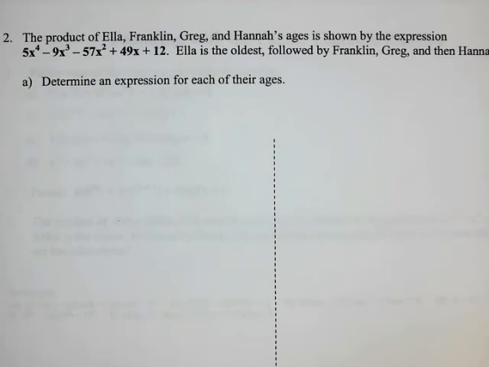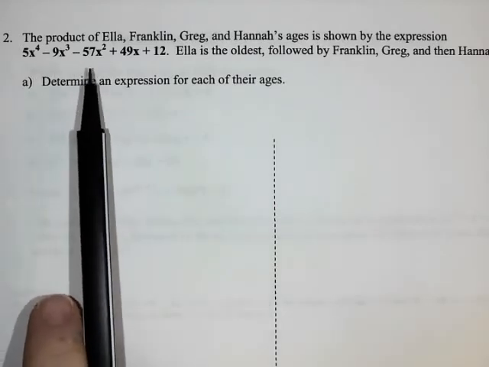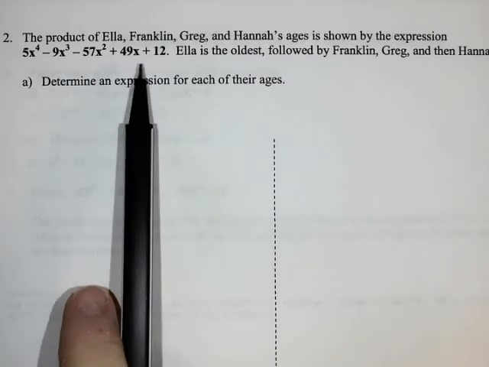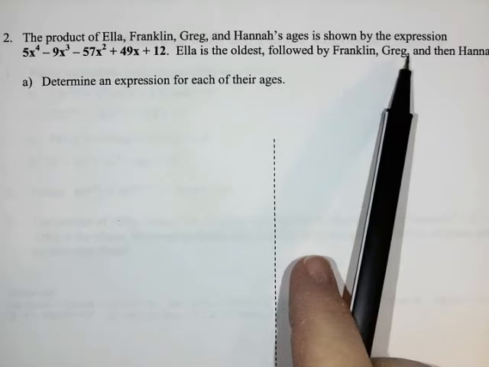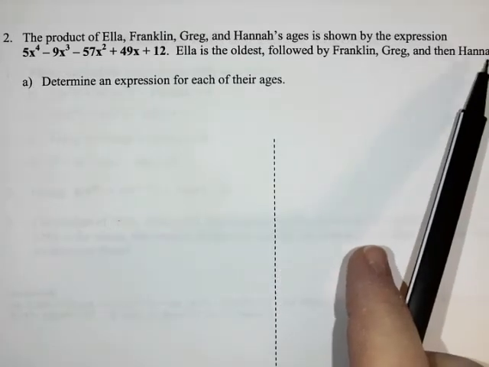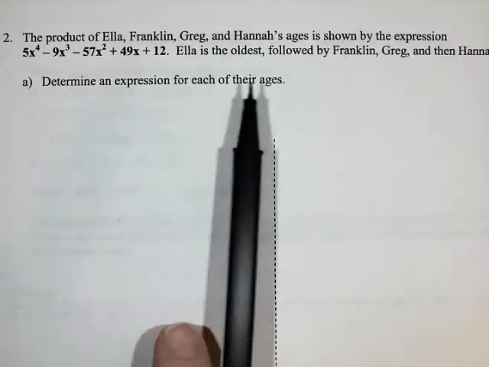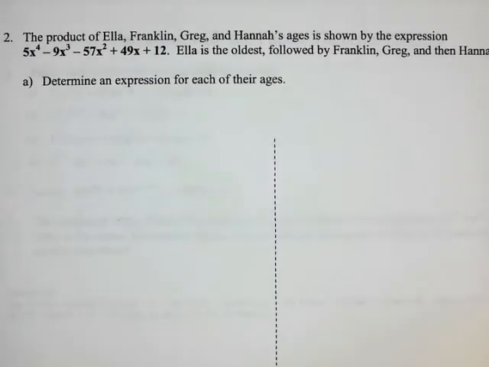Right, this is the application question from our factor theorem lesson. The question says the product of Ella, Franklin, Greg, and Hannah's ages is shown by the expression 5x to the 4 minus 9x to the 3 minus 57x squared plus 49x plus 12. Ella is the oldest, followed by Franklin, Greg, and then Hannah. So that means Hannah would be the youngest. Determine an expression for each of their ages.